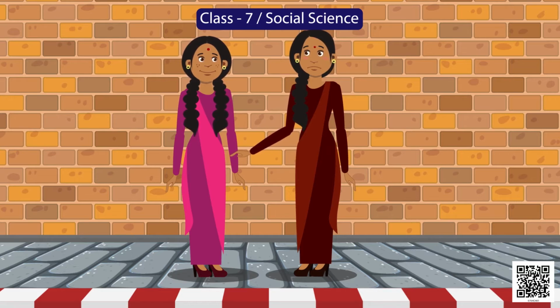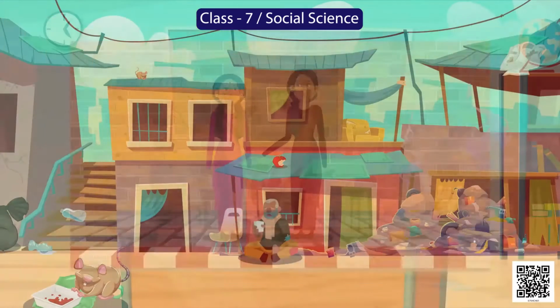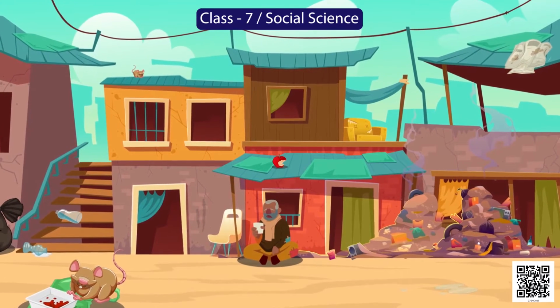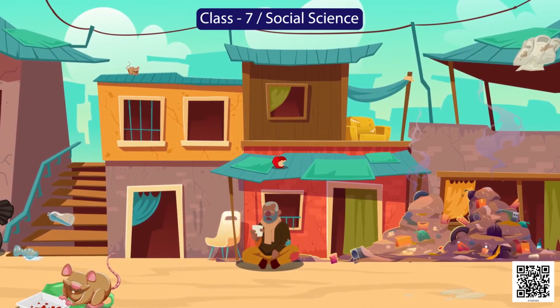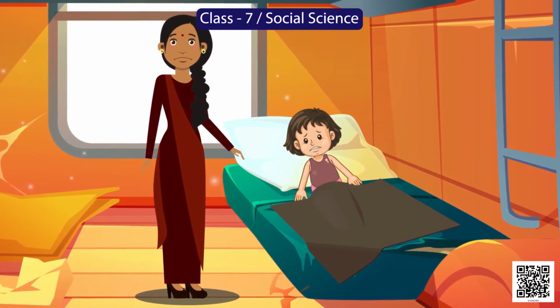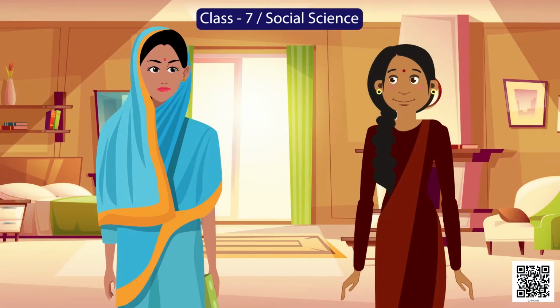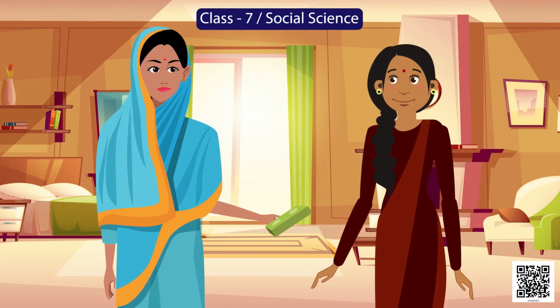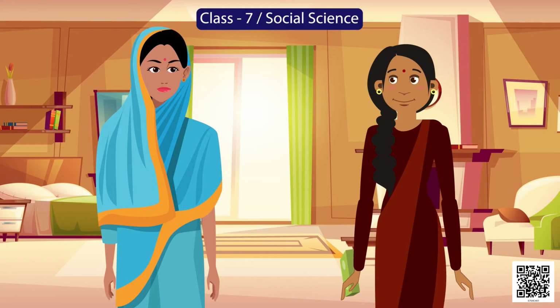Students, Kanta is living in a slum which is never cleaned. Due to this, her daughter Gudiya falls ill. Kanta asked for some advance from Mrs. Jain. Although Mrs. Jain helps her by giving some advance, at the same time she warns her not to make a habit of it.